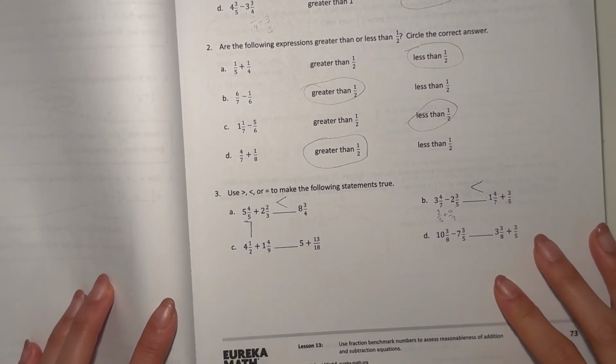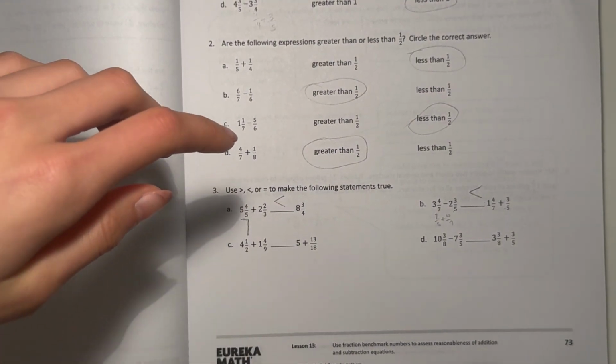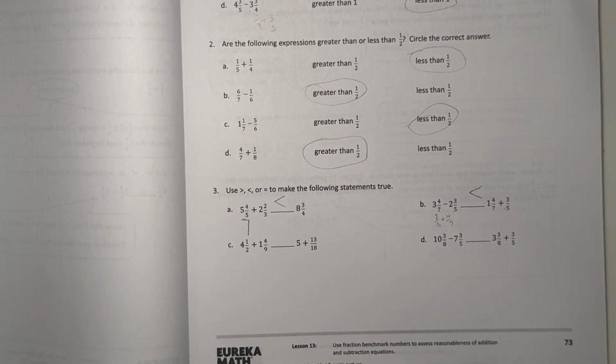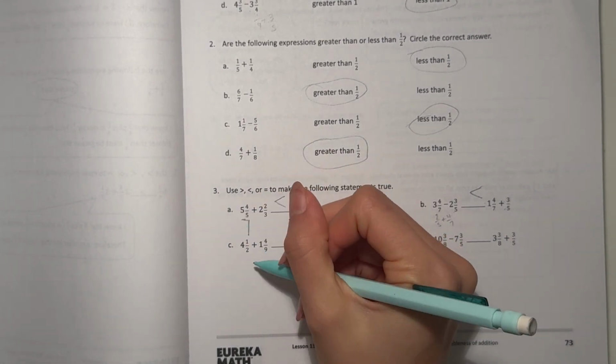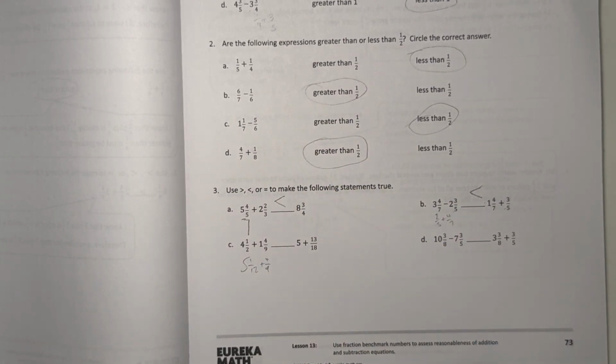All right, C, 4 1/2 plus 1 4/9. So 4 1/2 plus 1 4/9, we have 5 1/2 plus another 4/9, which is almost a half. And now here we have 5 plus 13 over 18.